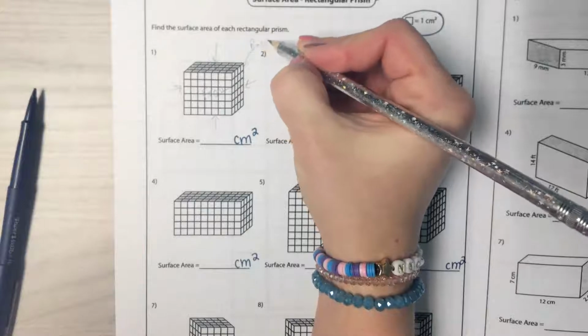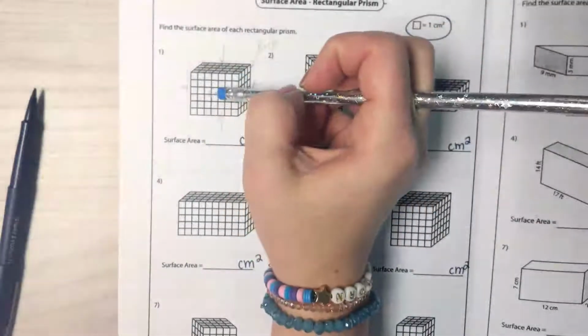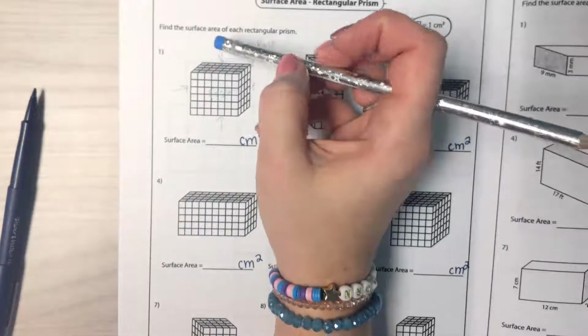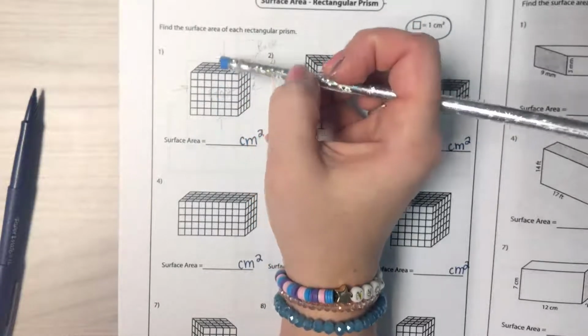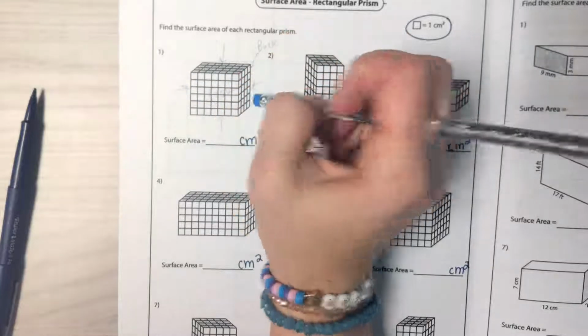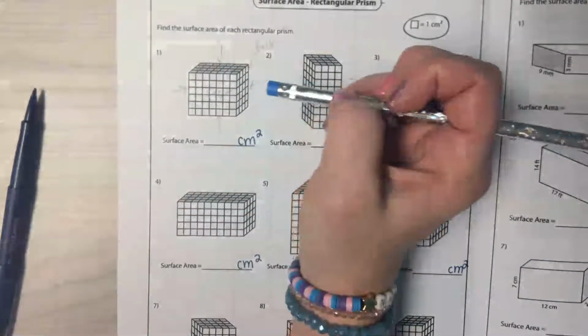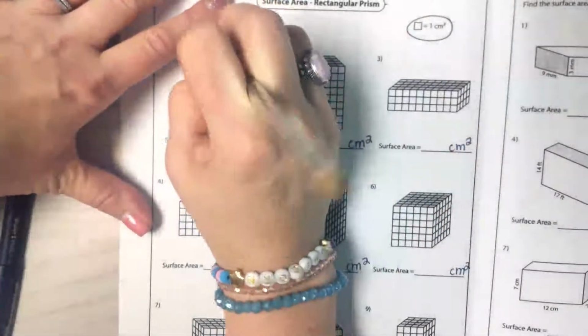But since the front and the back are the same, we only really need to look for the front and multiply by 2. Since the top and the bottom are the same, we just need to look at the top and multiply it by 2. And since the left and the right sides are going to be the same, we just need to find the side we can see and multiply it by 2, right? So it won't be as difficult as it looks. It's just sometimes you have to see the sides that aren't drawn in. You have to imagine them there.